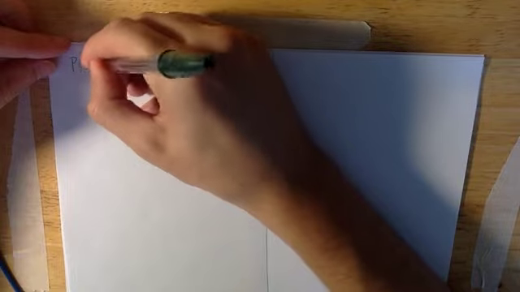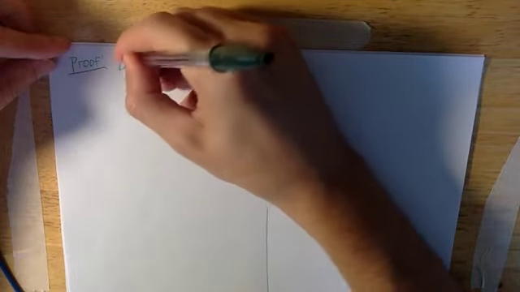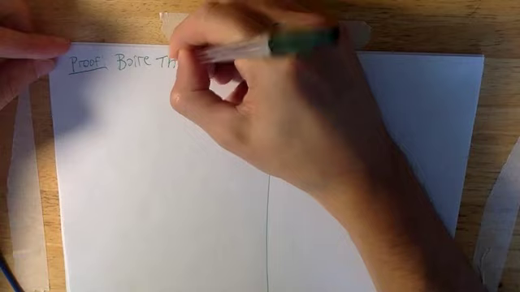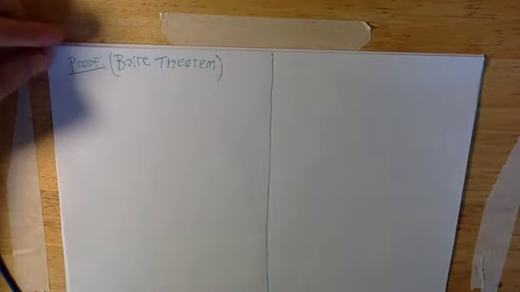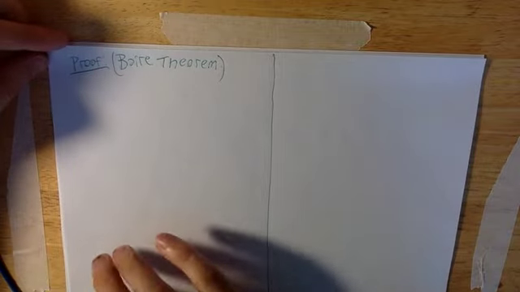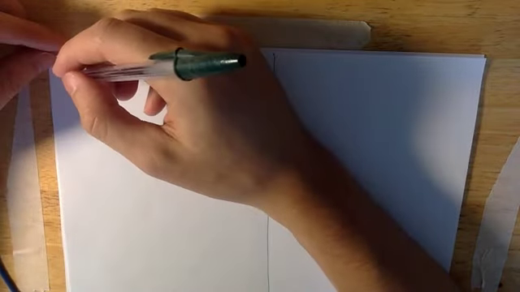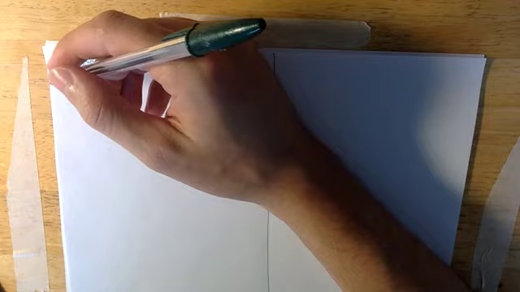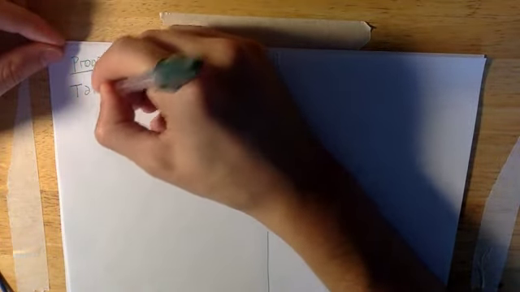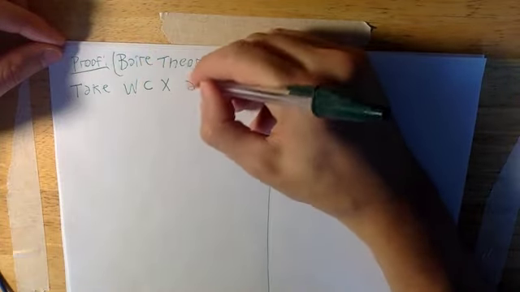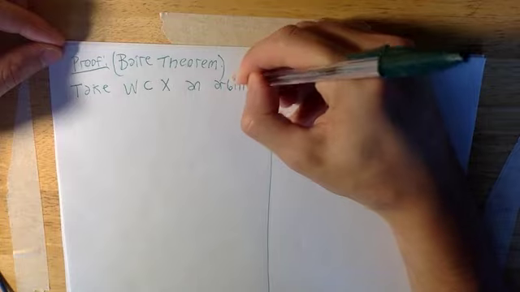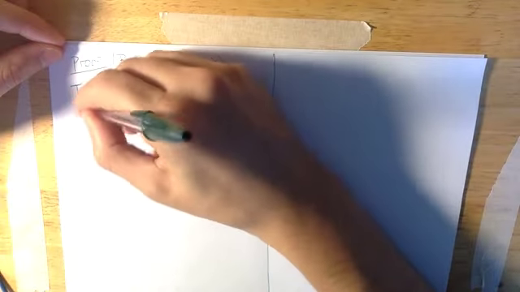So let's now do the proof of the Baire theorem. We are going to show that the intersection of UI is dense in the hard way. So take W contained in X an arbitrary open set.